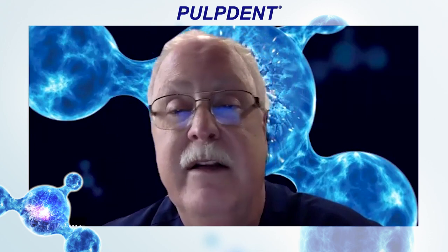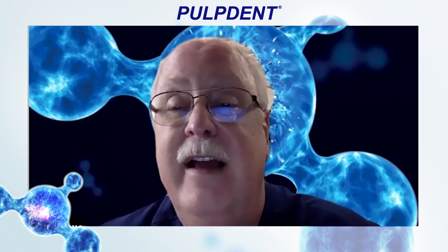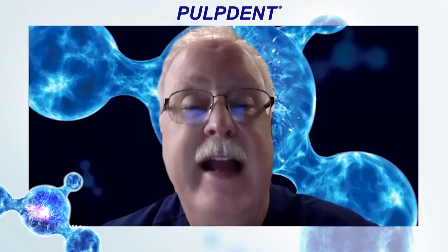We can't feel a 30 micron margin with the sharp explorer, but that doesn't mean that there isn't a gap, because bacteria are 1 micron in diameter. So 29 of those little bacterium can crawl right under a margin that has cement washed out or has a void or what have you, and gain access to the internal aspect of the restoration in the tooth.